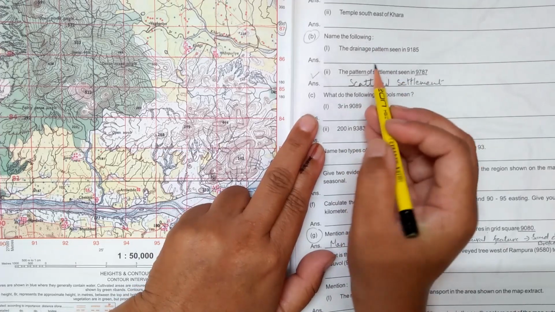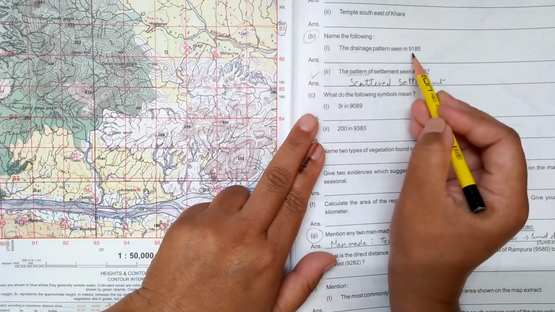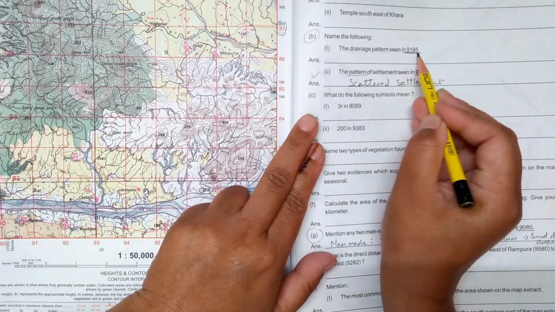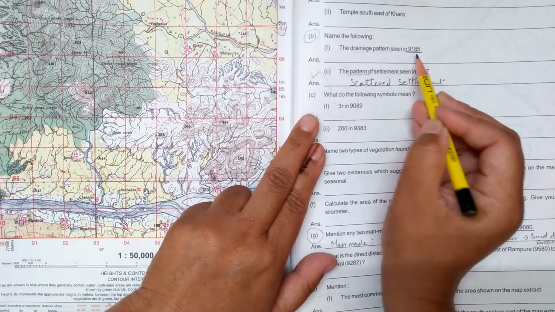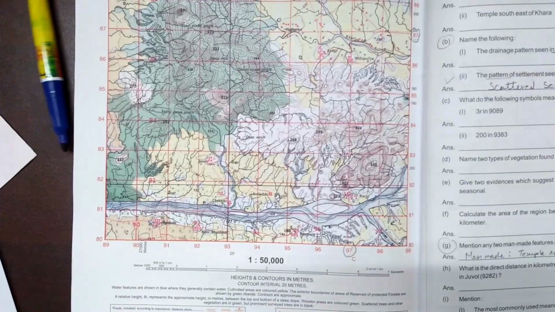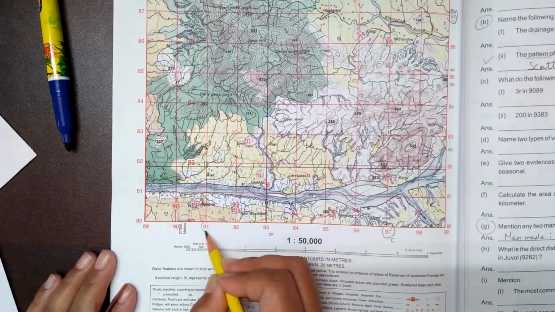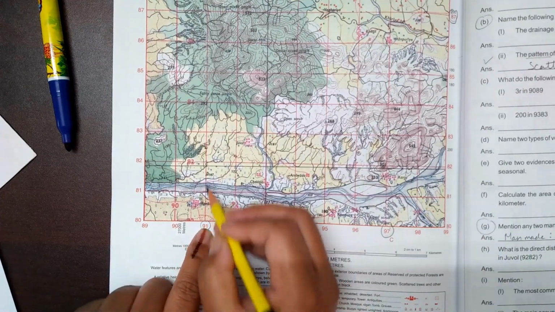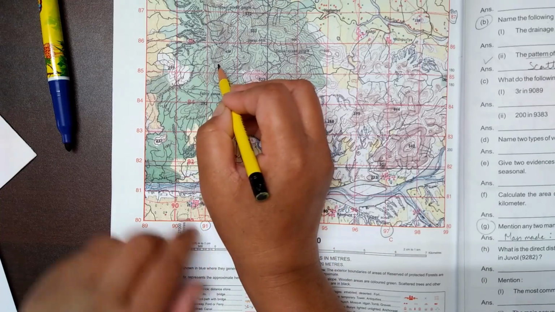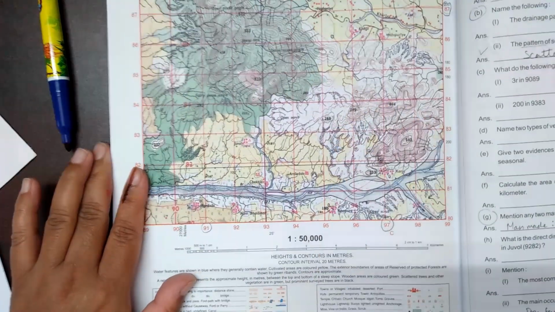Name the following: the drainage pattern seen in 9185. So you have to find out the drainage pattern in 9185. 91, where is 91? Here. 9185, 85 is here.